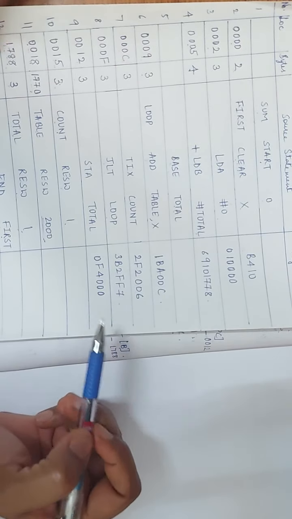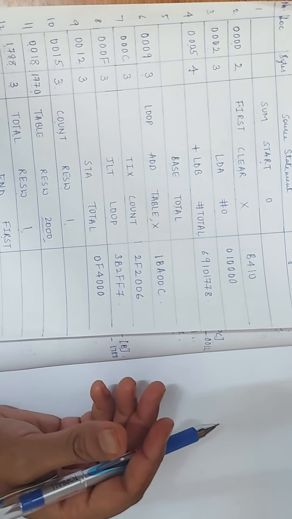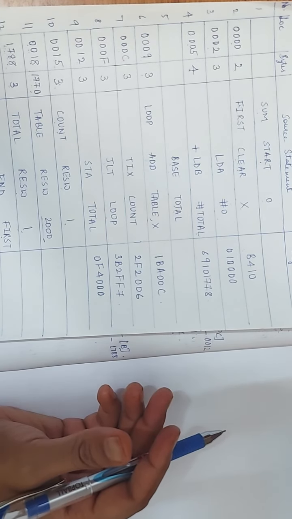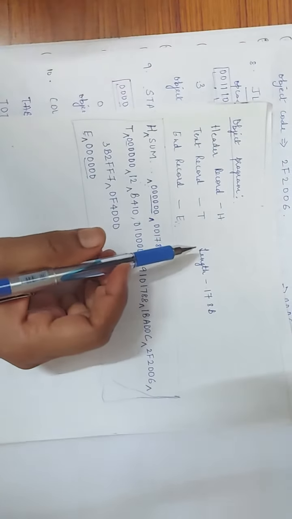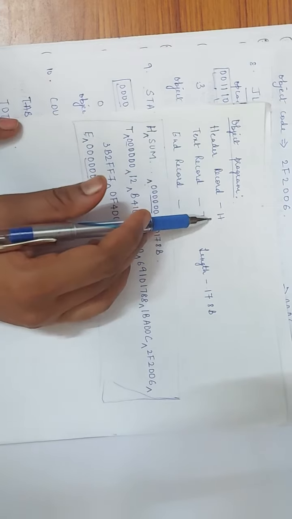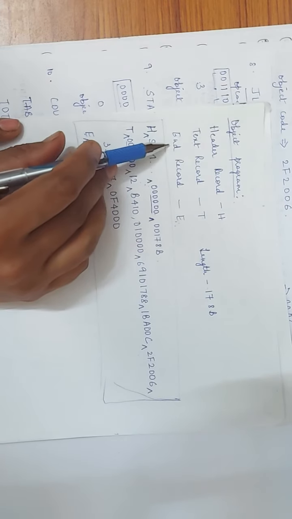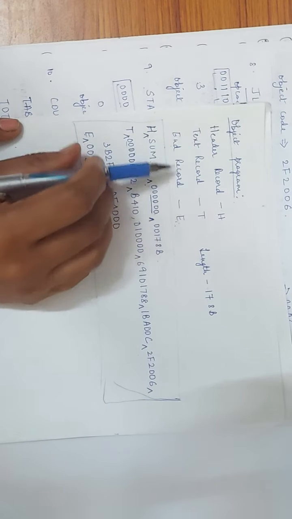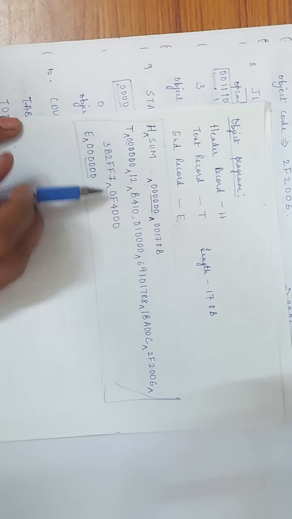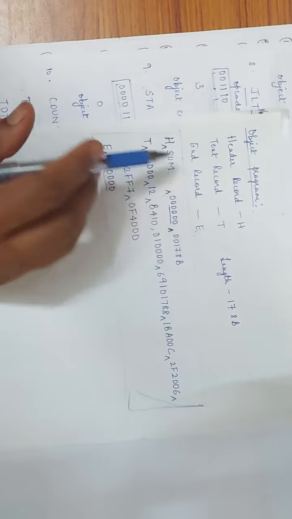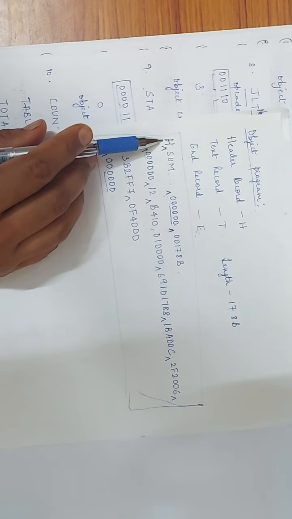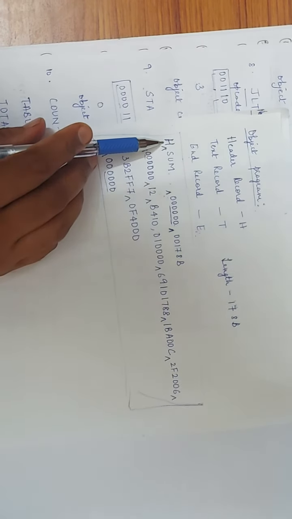Using these object codes, we are going to generate the object program. Correct? Object program we will be generating. How do we generate that? See, it is always represented using these records: header record, text record, end record. These are the basic records using which the object program will be generated. Okay, so first is the header record. It is denoted by H.